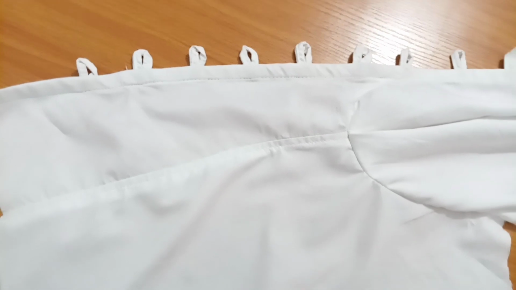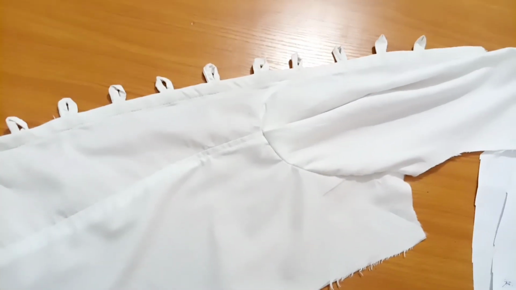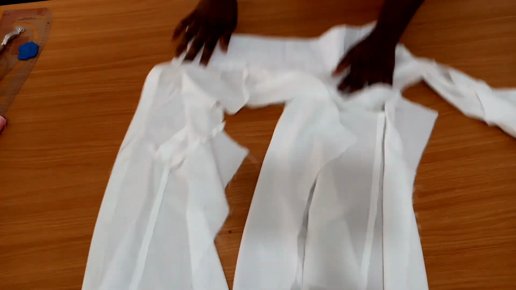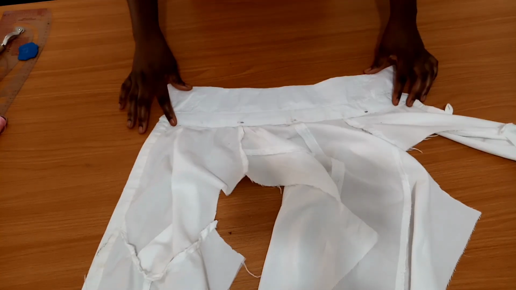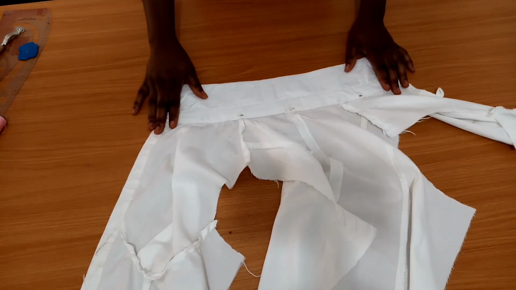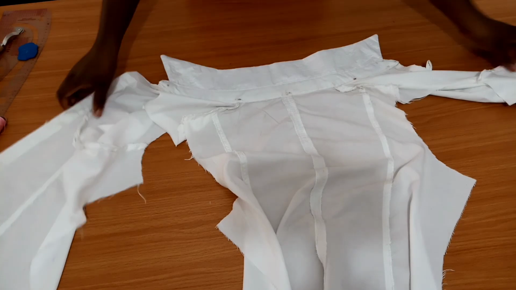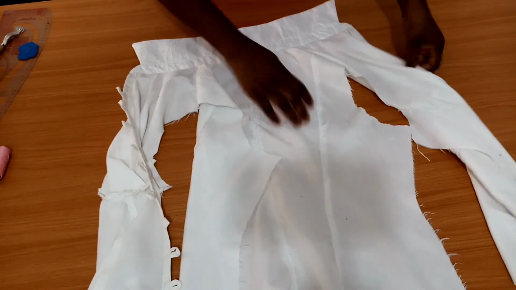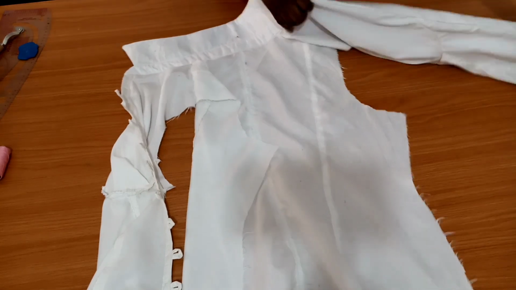I can now go ahead to fix a collar on this shirt. Please refer to the video on shirt collar making. It is very easy to understand. So here I have mine. My collar is fixed already, and the next thing I'll be doing will be to sew the side seams.